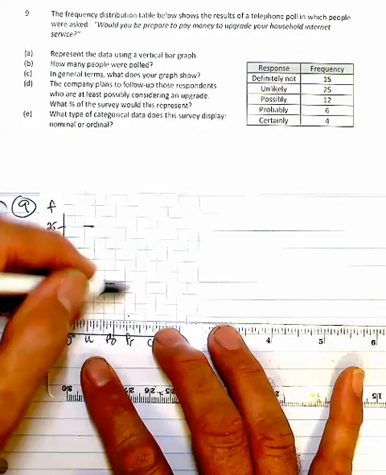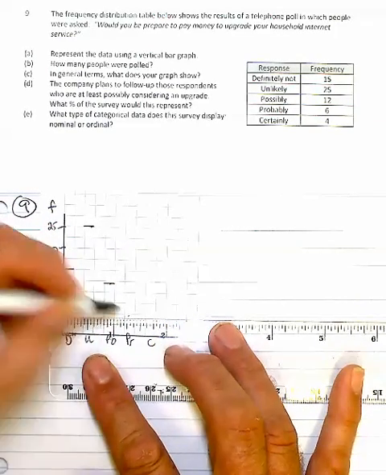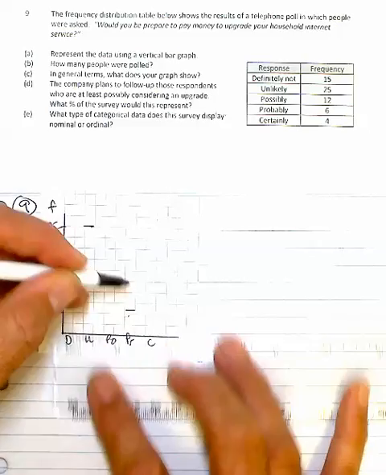Notice here 12 is an approximate, as is 6, sorry, and 4.